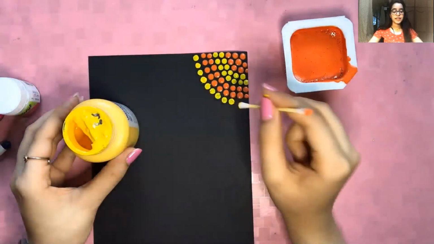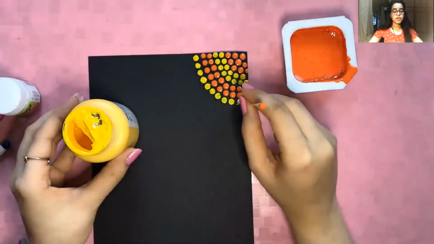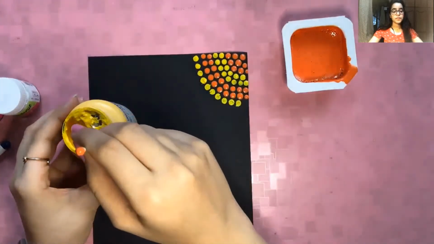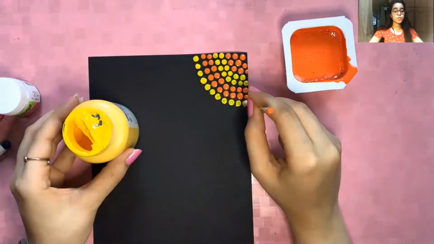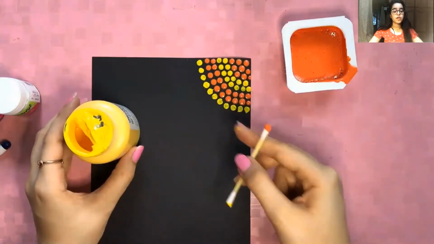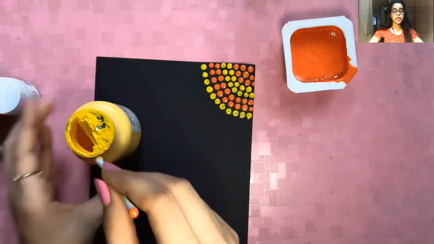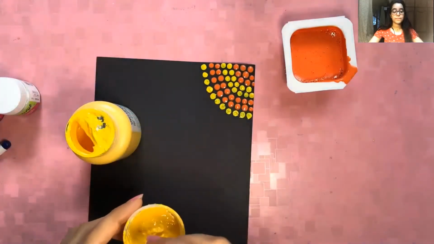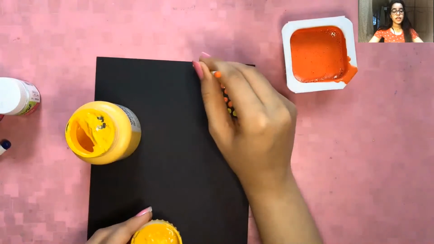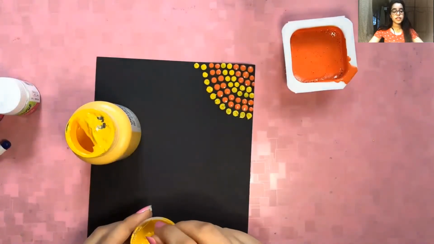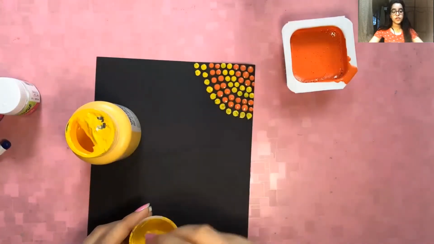Okay, so almost there. And also make sure you're moving in that circular area only, that curved area only. Okay. So again, just following the similar technique, giving another layer of yellow.